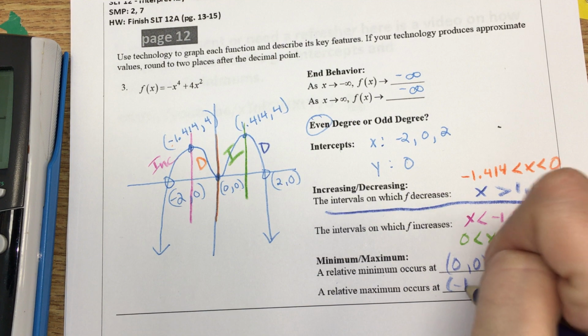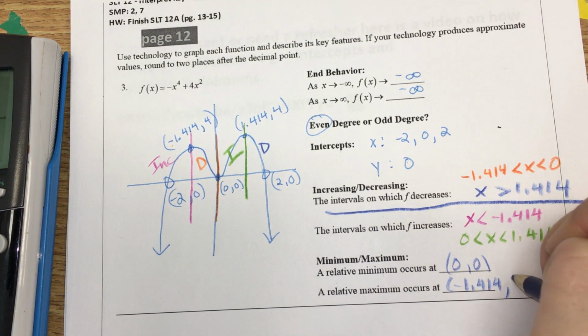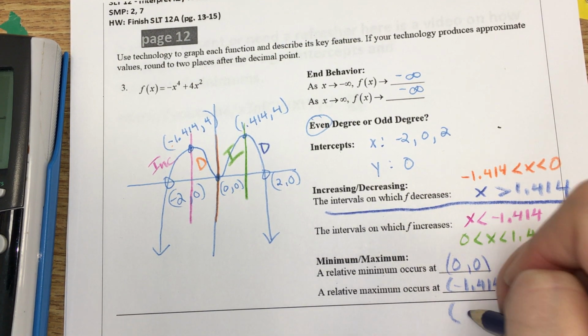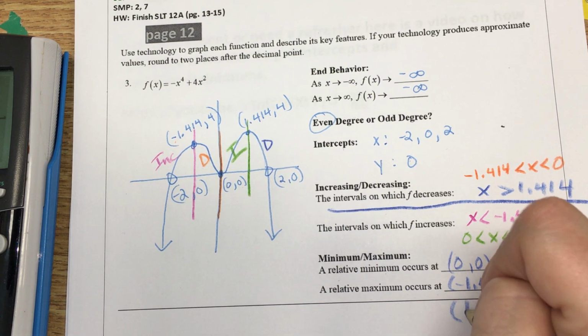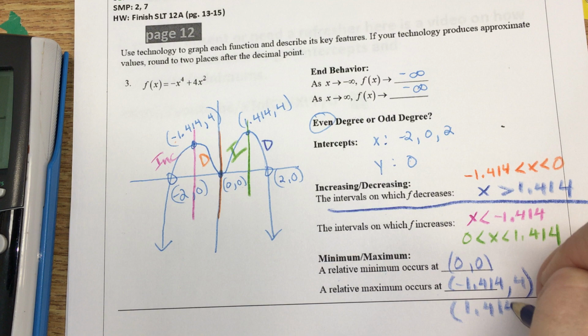So (4, 4). Remember, it's a relative maximum of 4 that occurs at these points. If I just asked you for the maximum, it would just be 4.